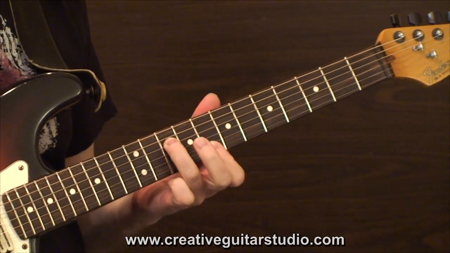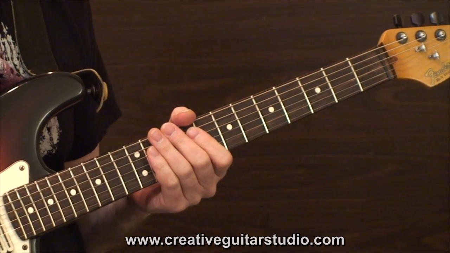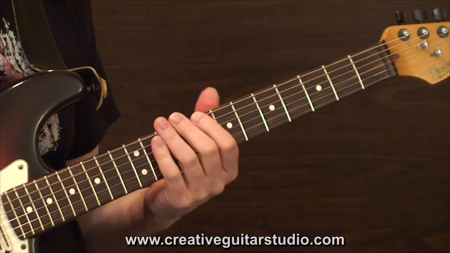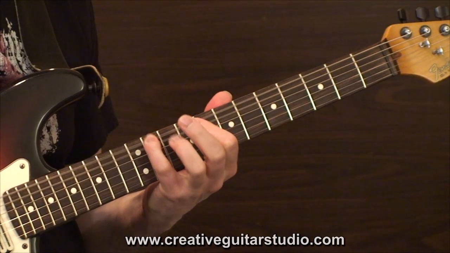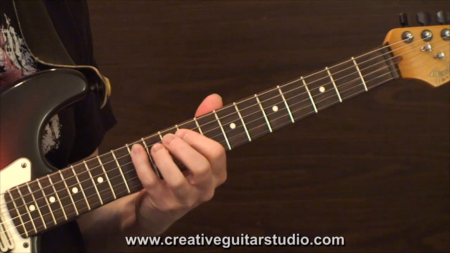We're going to be functioning off of pattern number 4 and pattern number 5 octave shapes, if you're familiar with the Creative Guitar Studio curriculum. And how this is going to operate is we're going to start off there on the low string. We've got C, D, E flat. And then we're shifting up here to the F, the G flat, the G sharp, and the A.